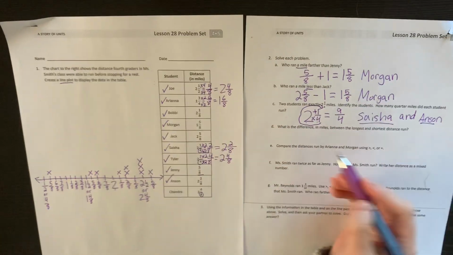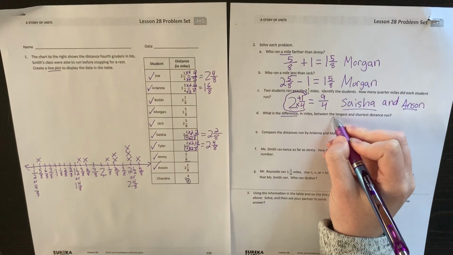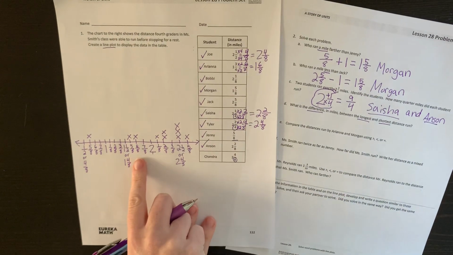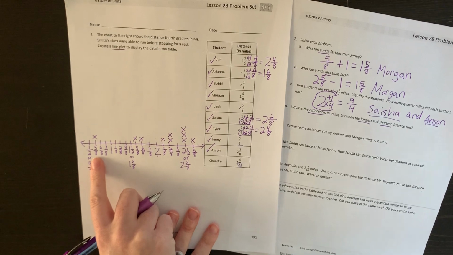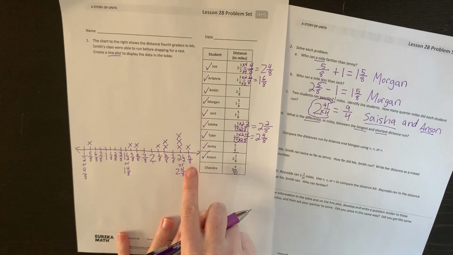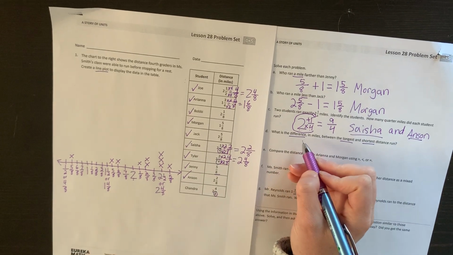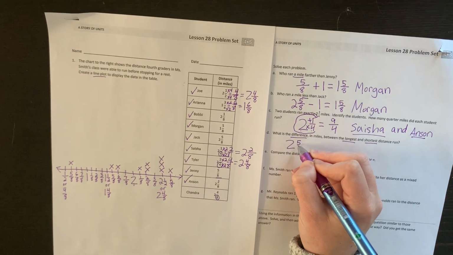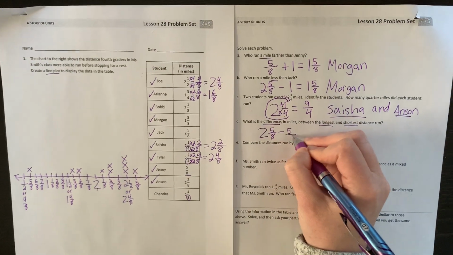For 2D, what is the difference in miles between the longest and the shortest distance? So I'm going to look at the line plot over here, and the shortest distance is 5/8, and the longest is 2 5/8. And hopefully the difference is subtraction. So 2 5/8 minus 5/8.